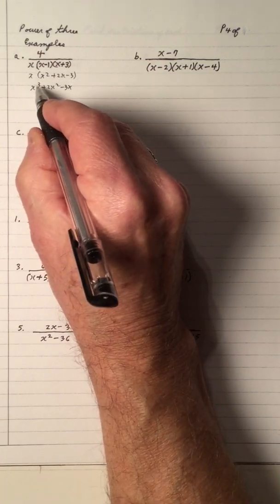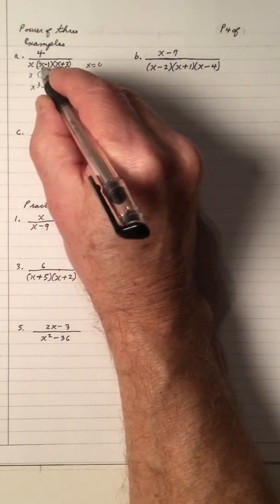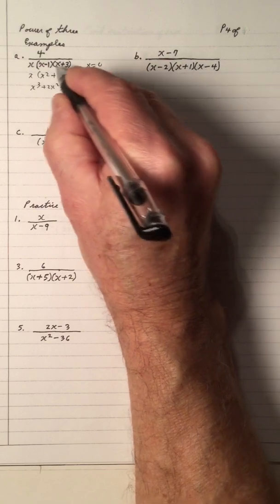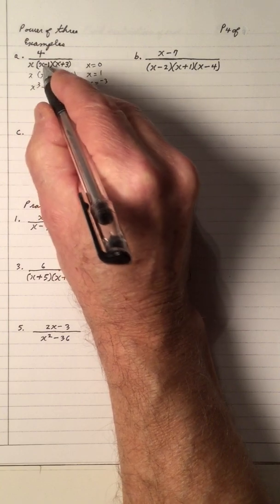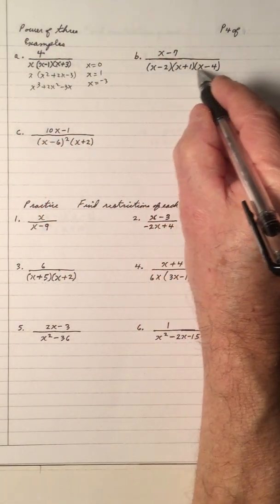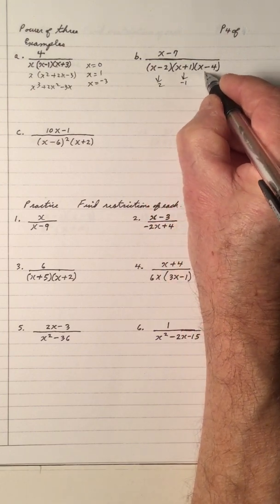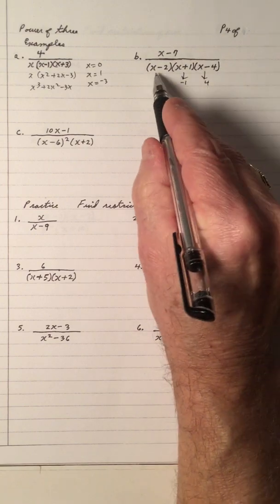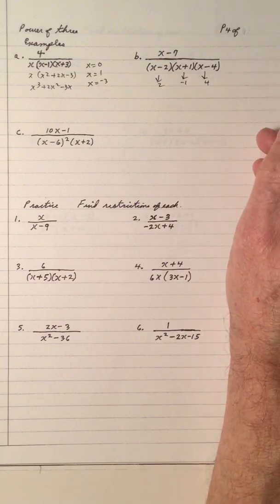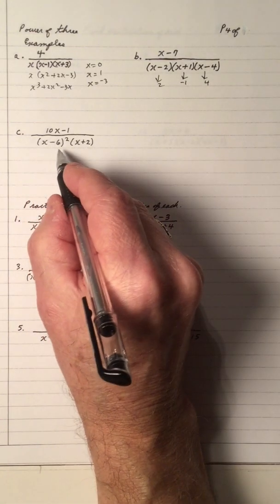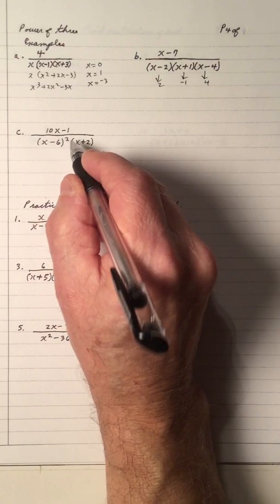Notice I have power of 3, so there are 3 restrictions. One restriction is x equals 0. The other restriction, x equals 1. And the other restriction is x equals negative 3. So there's 1, 2, 3 restrictions. Notice we have 3 restrictions here when x is 2, when x is negative 1, and when x is 4. 3 restrictions, because x times x is x squared, times x is x cubed. And in C, there's an x squared. That's an x squared when you square it out, and that's an x, so it's x cubed.